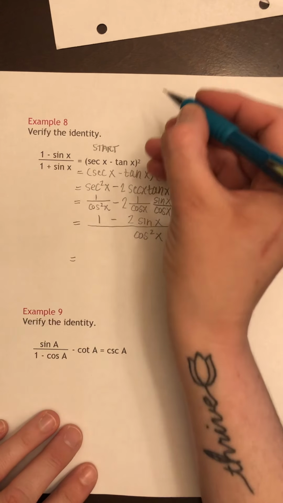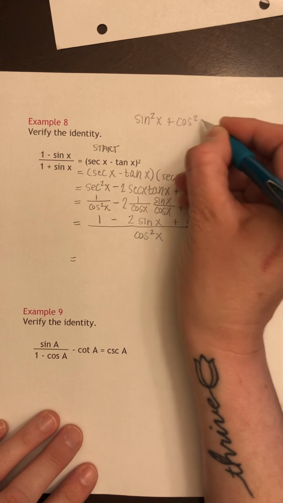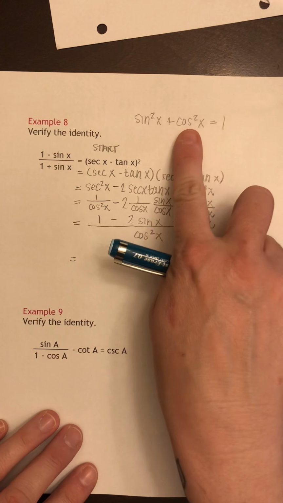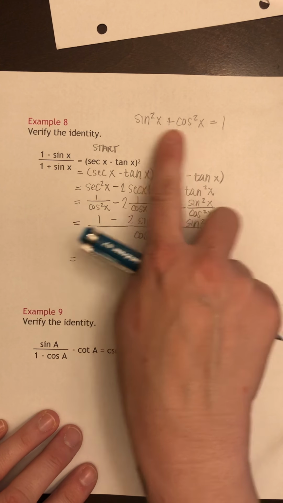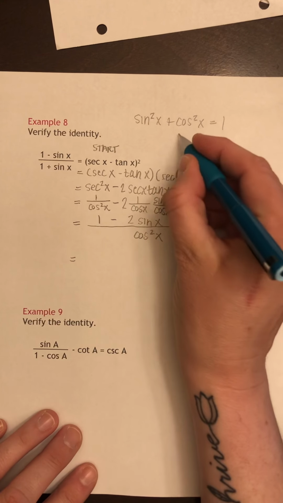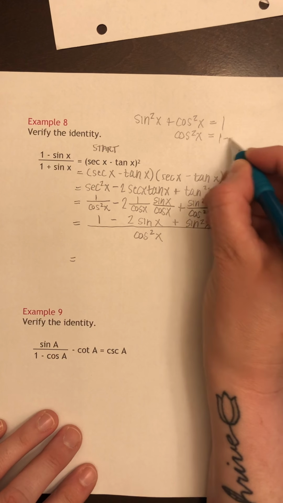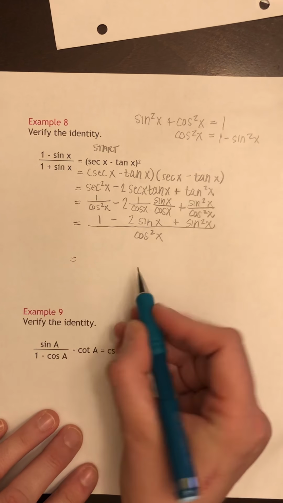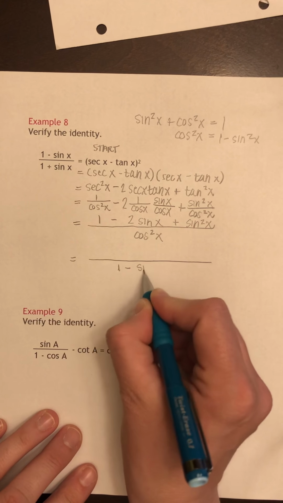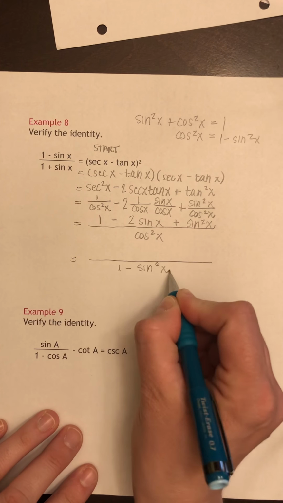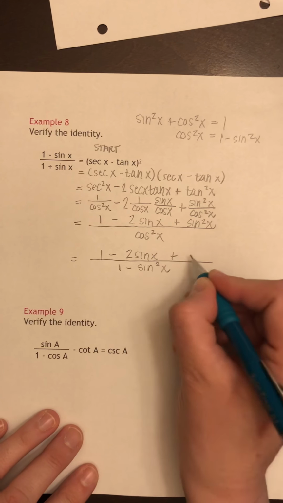And let's actually go back to, I'm gonna rewrite our very basic Pythagorean identity. If I wanna get rid of cosine squared x, I need to get it by itself. And I would do that by subtracting the sine squared x over. So what I know is that cosine squared x is equivalent to 1 minus sine squared x. So I'm going to take that cosine squared x out of the denominator and replace it with 1 minus sine squared x. So my numerator is still what I had a moment ago.